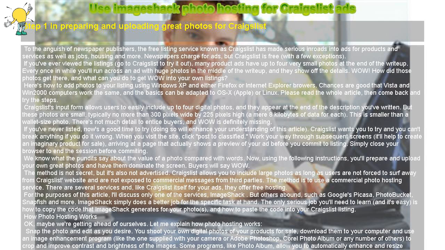ImageShack's server will store these photos at no charge. The upload process will produce code that you copy and paste into your Craigslist ad. This code tells Craigslist how to display the photo and where it's located on ImageShack's server.